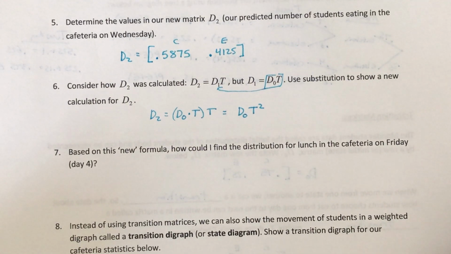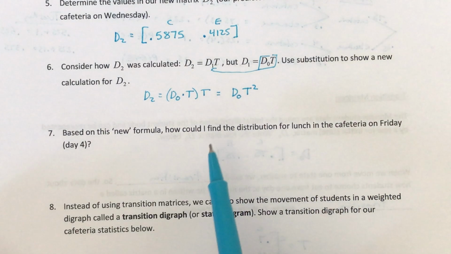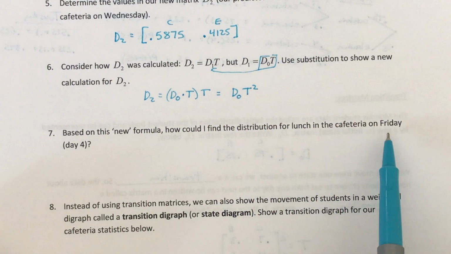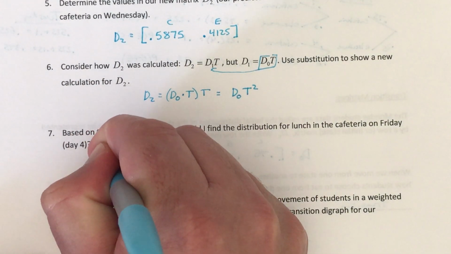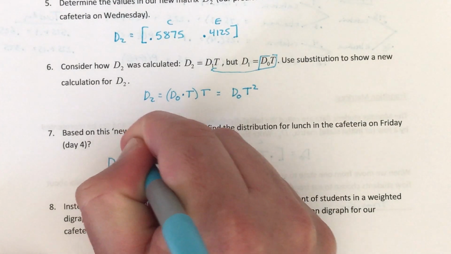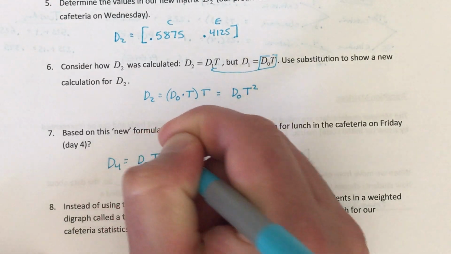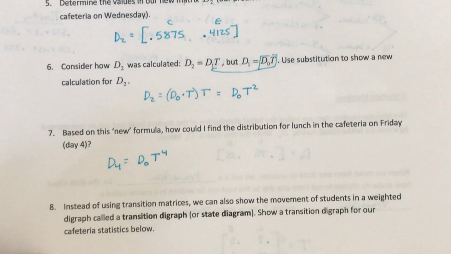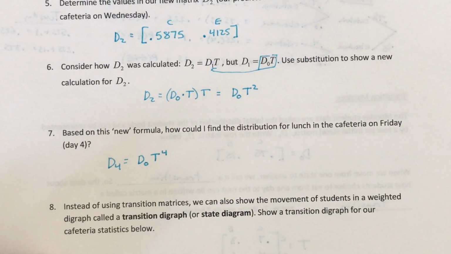All right. And then based on this new formula, how could I find the distribution for lunch in the cafeteria on Friday, which would be day 4? Well, if I want day 4, that's just going to be D sub 0 times T to the 4th power. We're transitioning from Monday to Tuesday, Tuesday to Wednesday, Wednesday to Thursday, and Thursday to Friday.